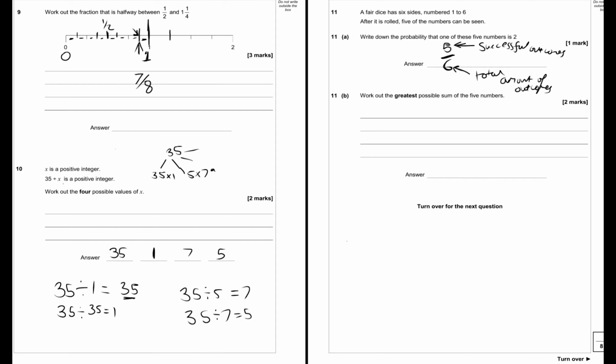Okay, 11b. Work out the greatest possible sum of the 5 numbers. Okay, so how can we do this? So we want the numbers we can see on the dice to add up to the highest amount. That means, what do we want the dice to land on? Or what number do we want on the bottom which we can't see?